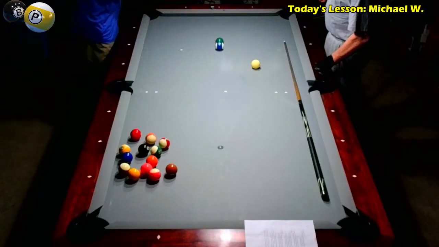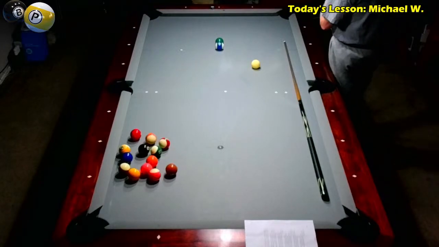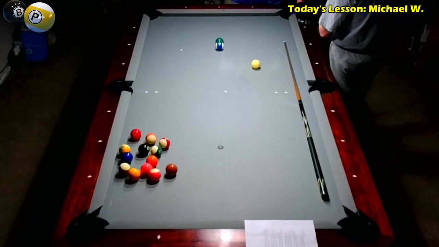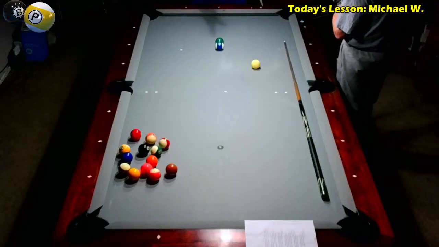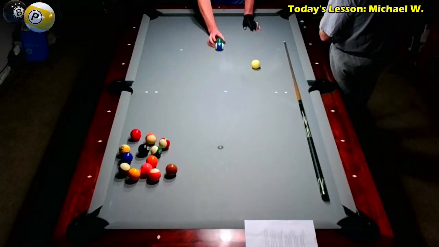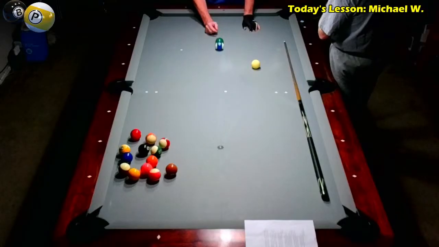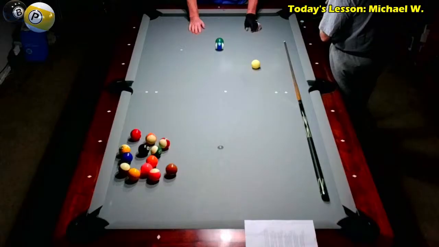The reason we use a ball instead of just shooting the cue ball is because we can line up the exact aim, the exact contact point we want, which is right in the middle of that strike. And we're going to hit it straight down towards that spot down there.